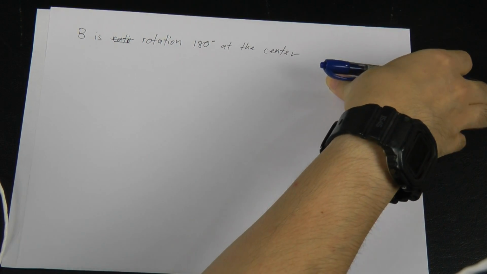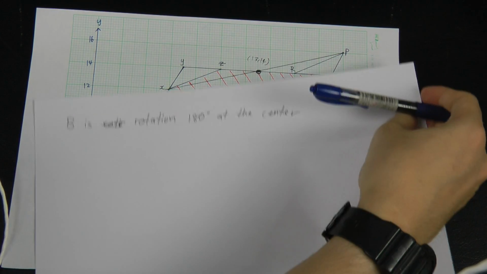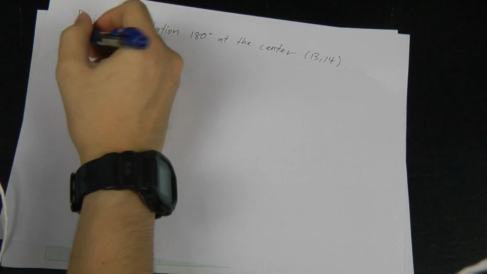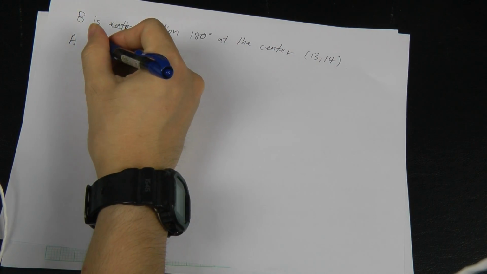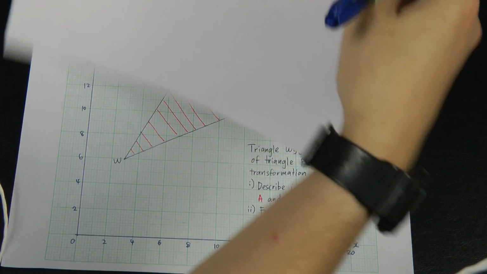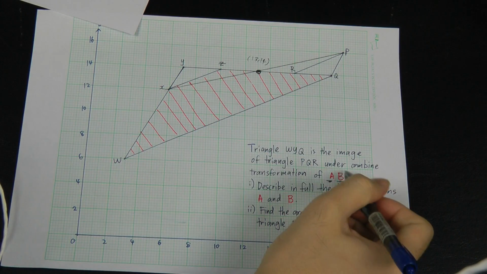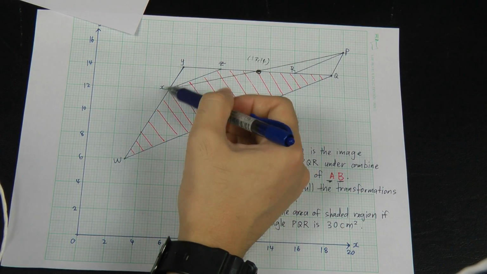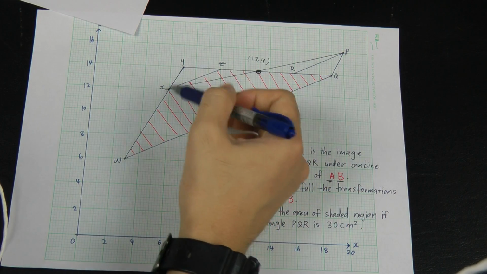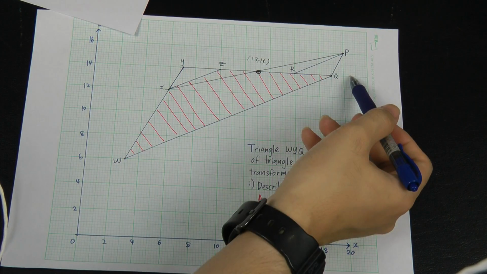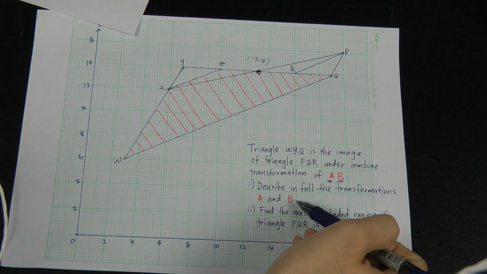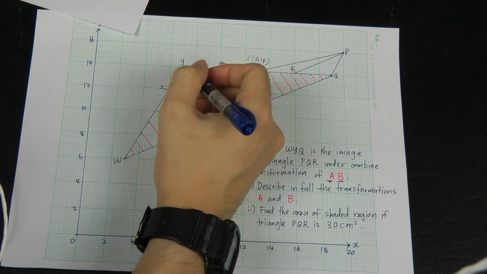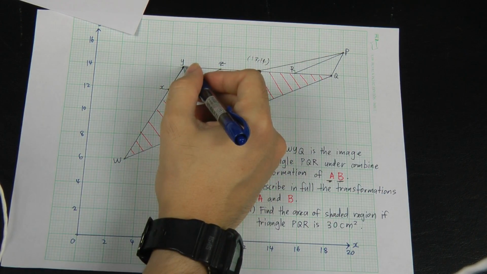What is the center point here? The center point will be 13, 14. And then I will go into the A. So first, we know basically they perform the B first, isn't it? B is a rotation. So after this triangle rotates to become XYZ, then basically this XYZ enlarges to become WYQ. So I know it's enlargement. And then I know the center point is at Y because these two triangles basically share one common coordinate, which is Y.